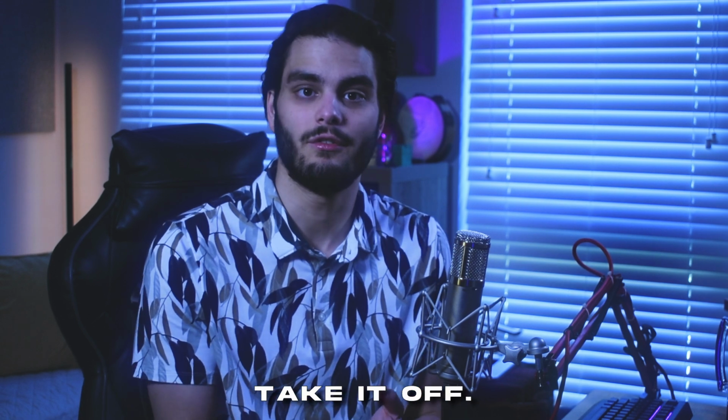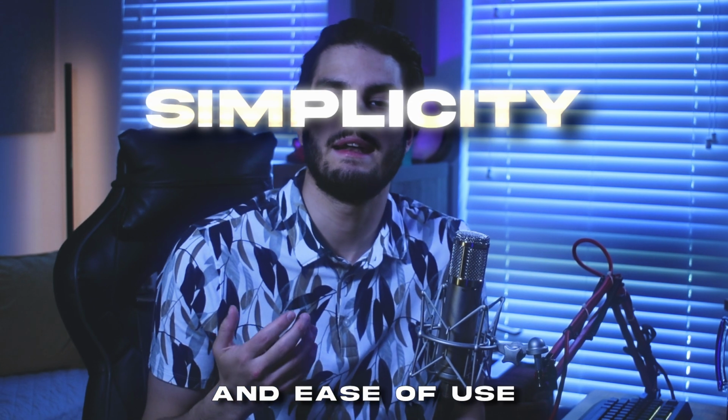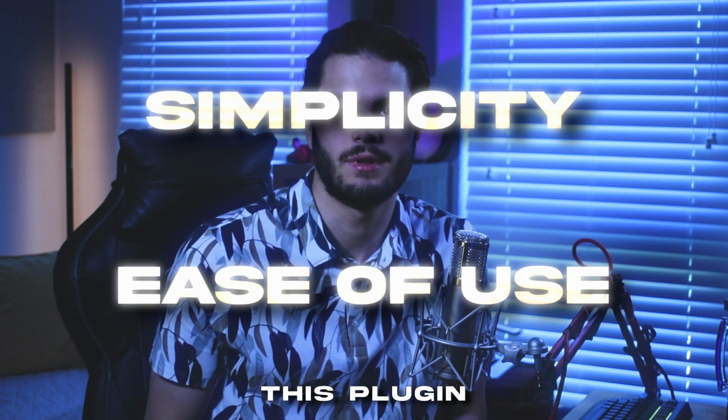If you like it, great, keep it. If you don't, take it off. Try something else, maybe switch around the effects. The simplicity and ease of use really make this plugin shine for me.